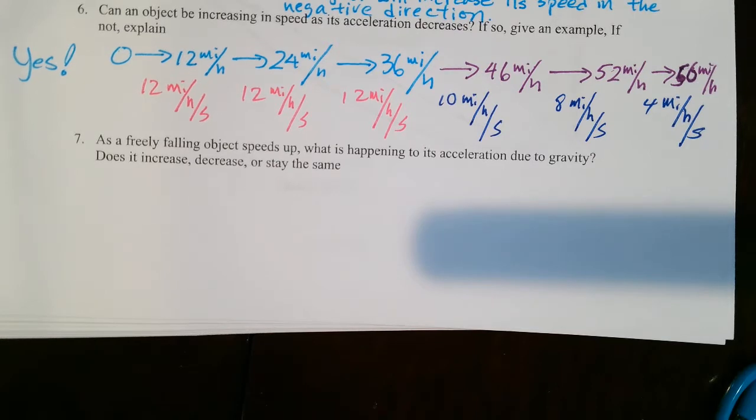All right, number 7. As a freely falling body speeds up, what is happening to its acceleration due to gravity? Right? Does it increase? Does it decrease? Or does it stay the same?